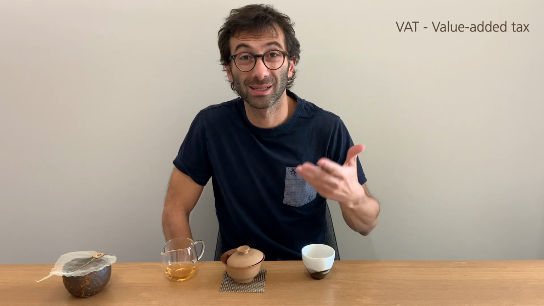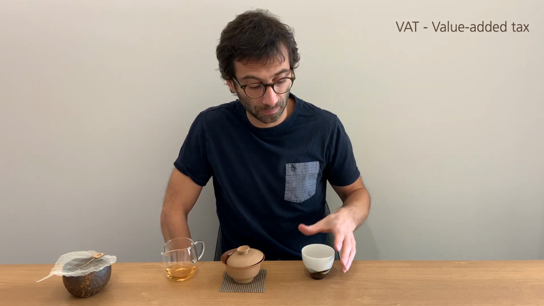First of all, the VAT, the value added tax. For tea in Germany it is 7%, so to that price we have to apply the 7%. On top of it, there are also other costs that we have to consider. For example, we have to consider the cost for the pesticides test that we do in the laboratory.